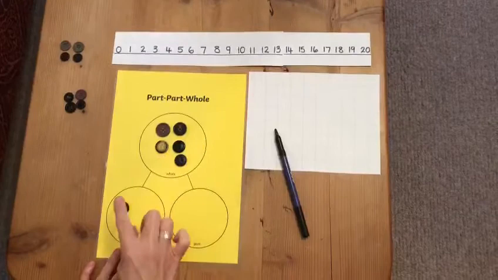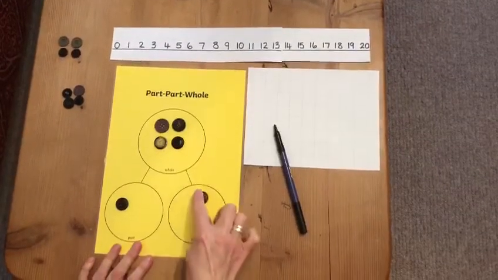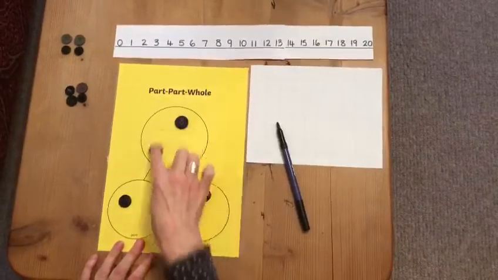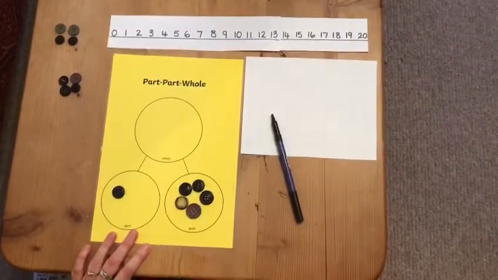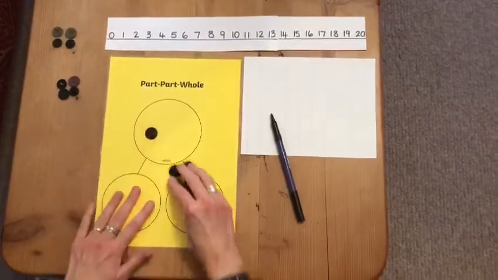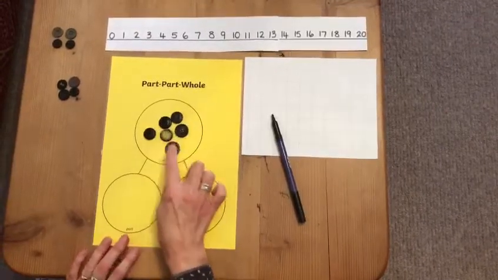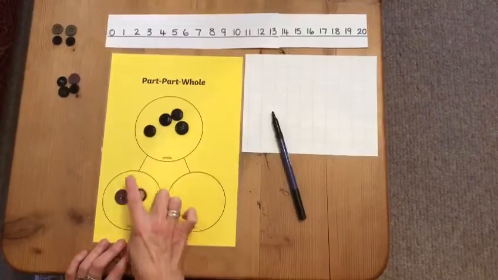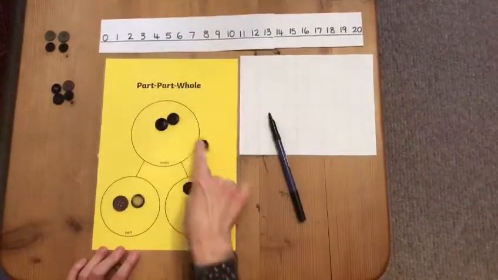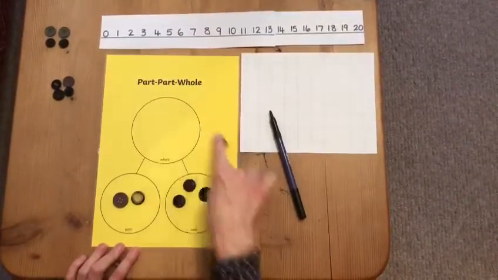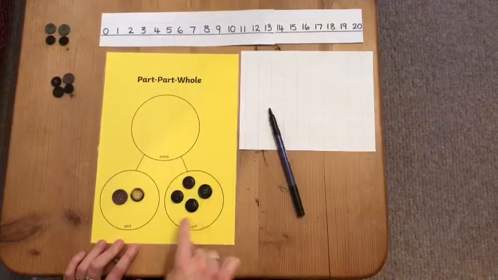So we could put one button here, and then we could put 1, 2, 3, 4, 5 into the other part. We could do it a different way. We could put 1, 2 into this part, and then 1, 2, 3, 4 into the other part.